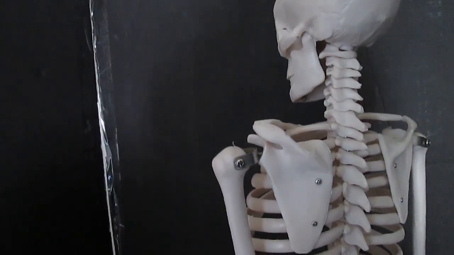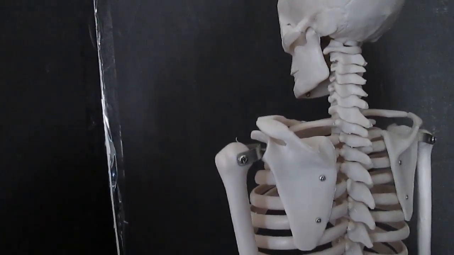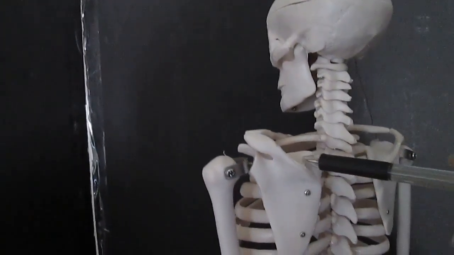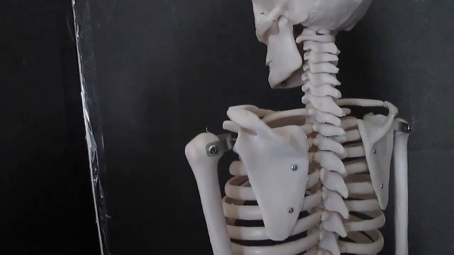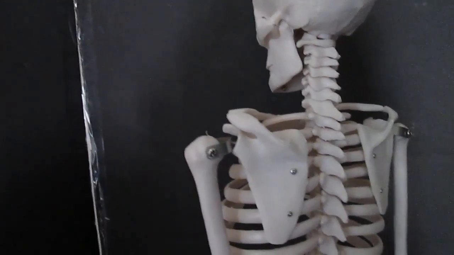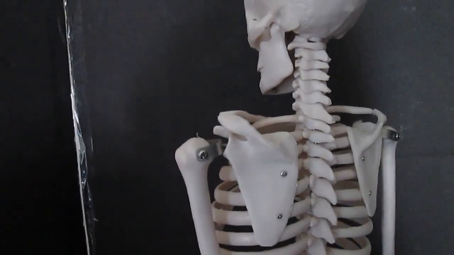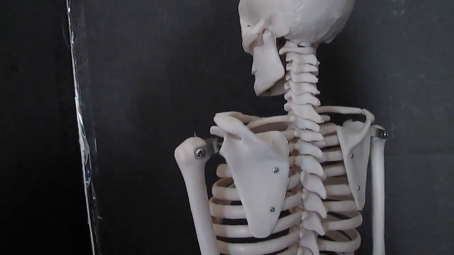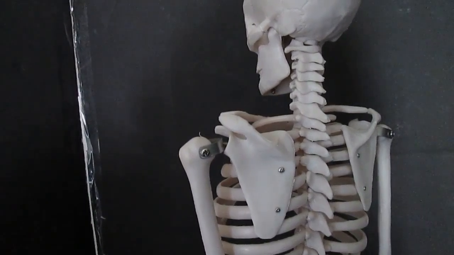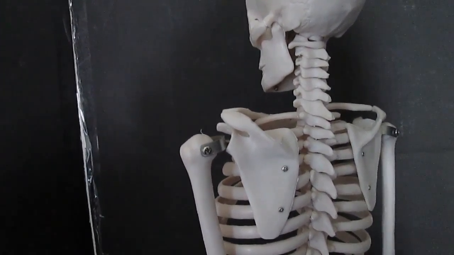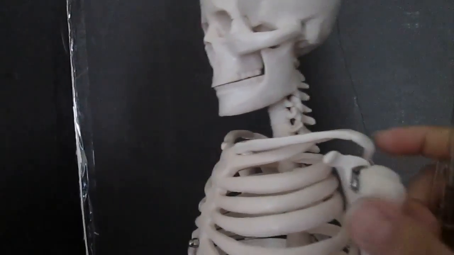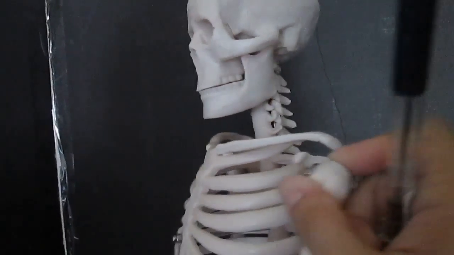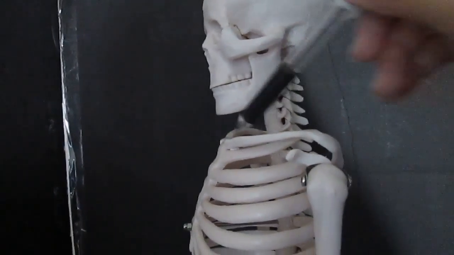the supraspinous fossa, which would be here, the infraspinous fossa here, the sternoclavicular joint, here.